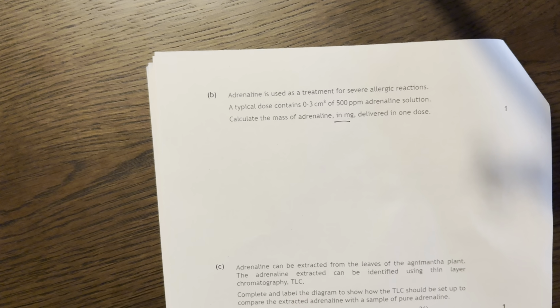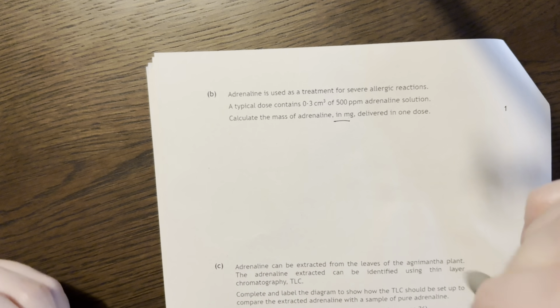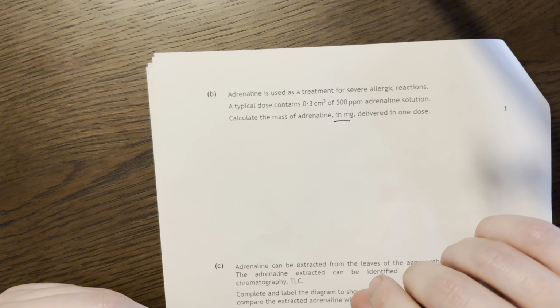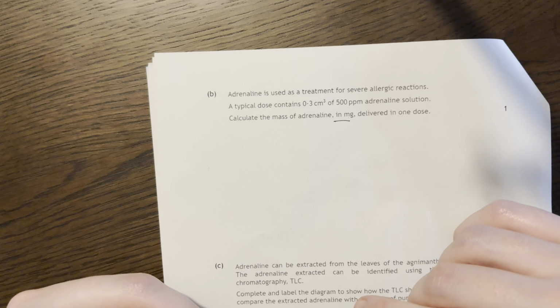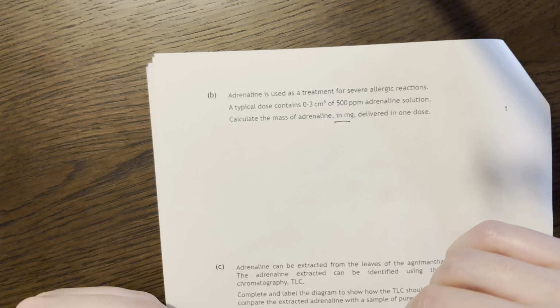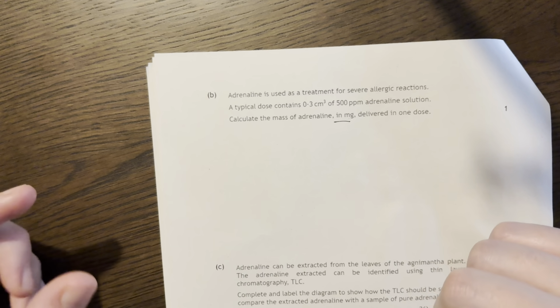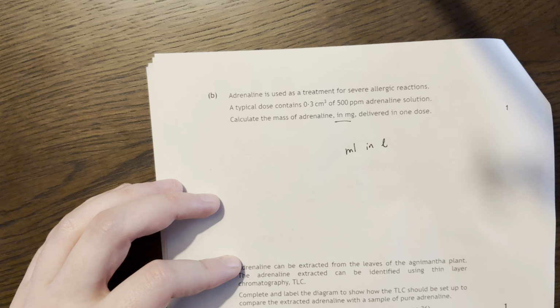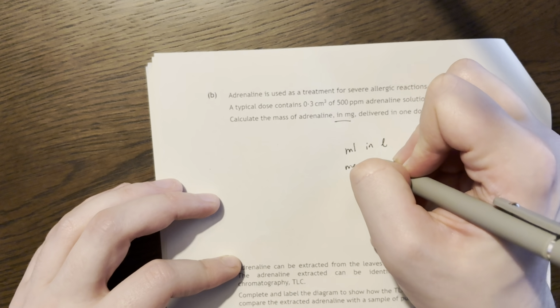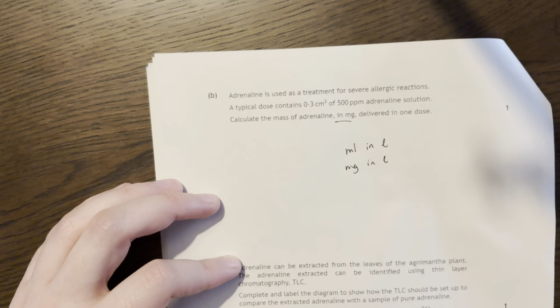So ppm is unitless and it's used to apply to various unit situations so we can adapt it to our needs. So parts per million is a way of signifying a very small quantity or a very small concentration almost within a larger quantity. So the most common for this are millilitres in a litre or milligrams in a litre or milligrams in a kilogram, whatever is more appropriate.